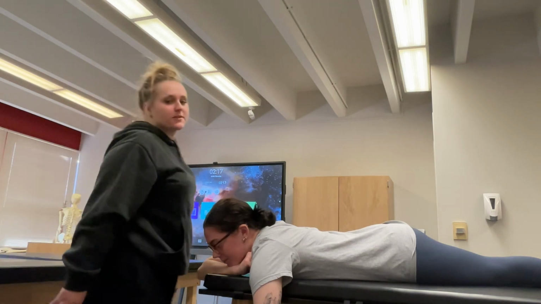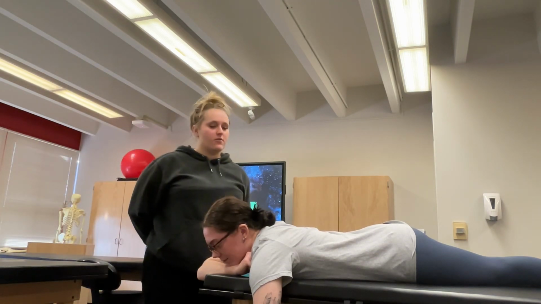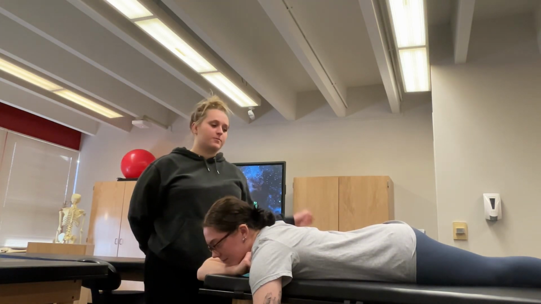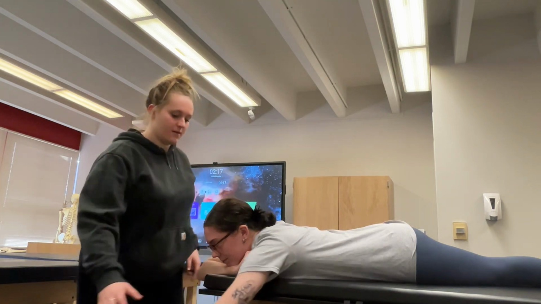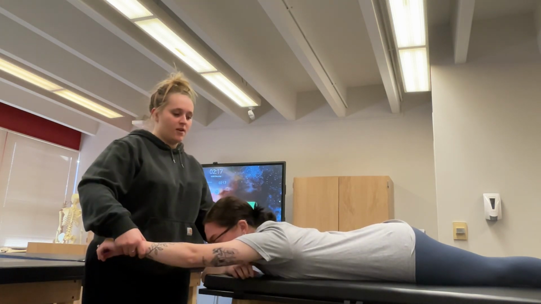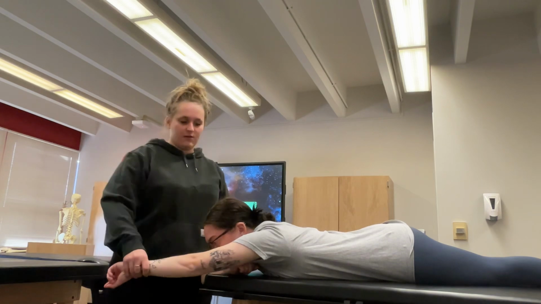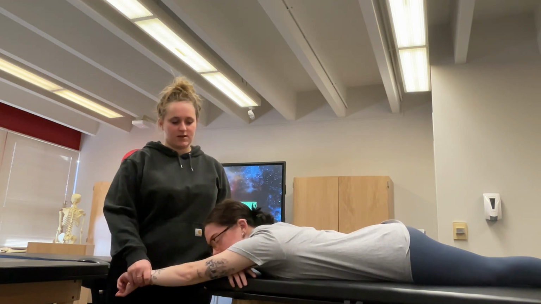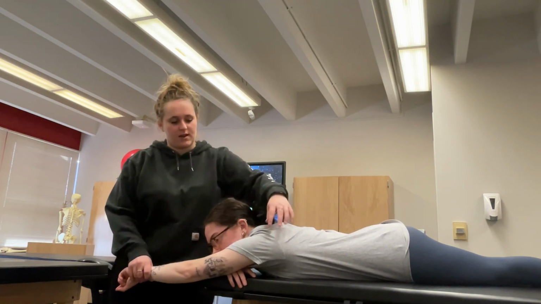If you cannot feel the stretch, you can have them put their arm out in front, more medial rotation, and more pull.